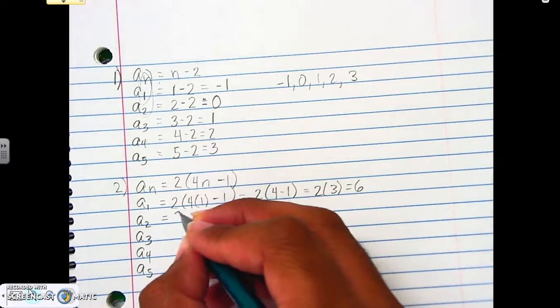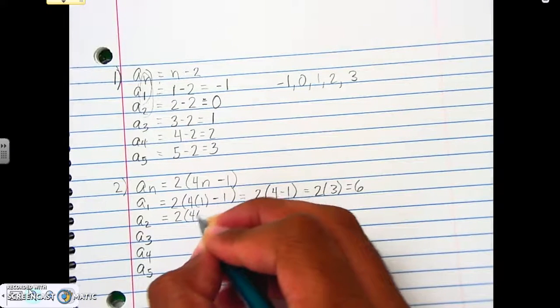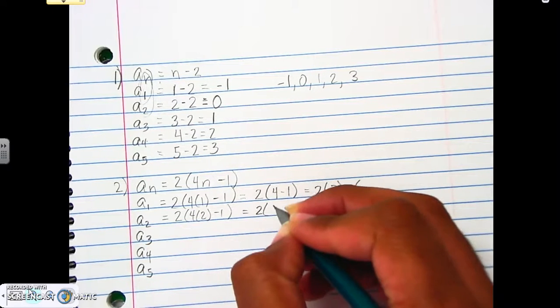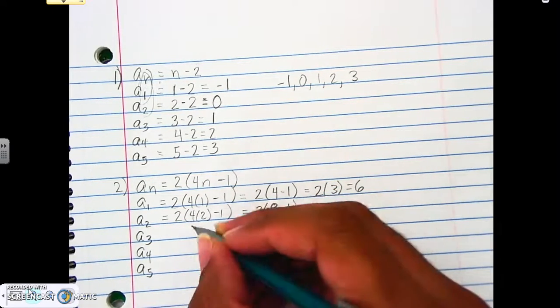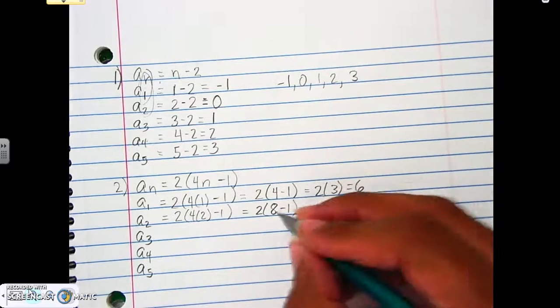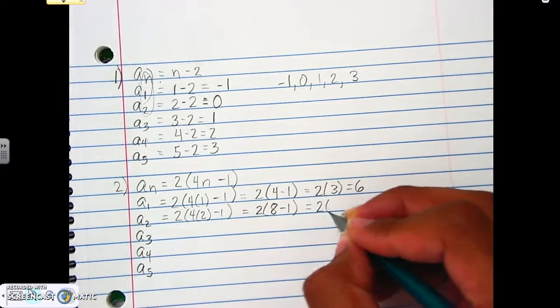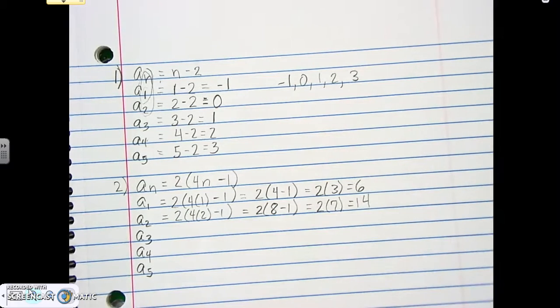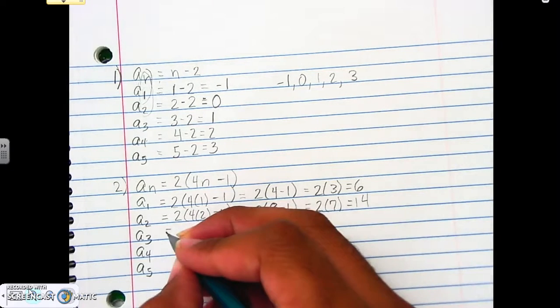Same thing works here. We put a 2 in that spot. And so here that's 2 times (8 minus 1), because 4 times 2 is 8. And then here we get 2 times 7, which is 14. Yay, 14. Right, so then we do the same thing.